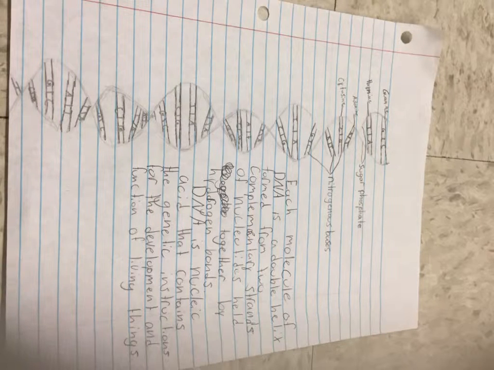DNA is made up of nucleic acid that contains the genetic instructions for the development and function of living things. So pretty much it tells your body what it's going to make. Like adenine and thymine can make up blue eyes, or cytosine and guanine can make up black hair. And that's pretty much what it does.